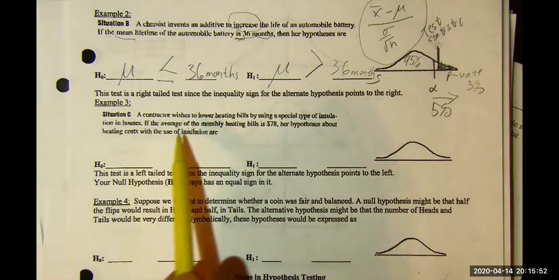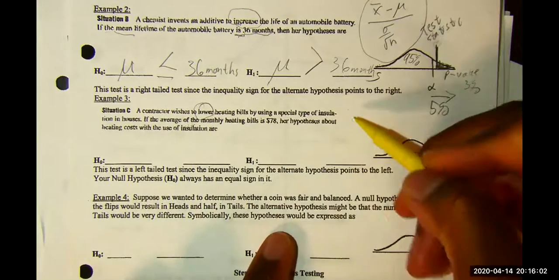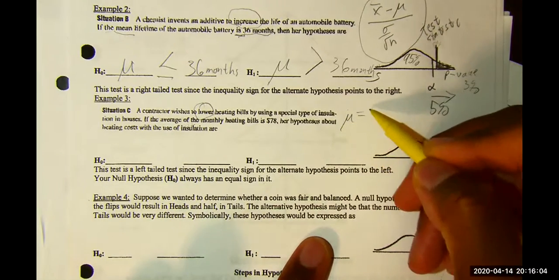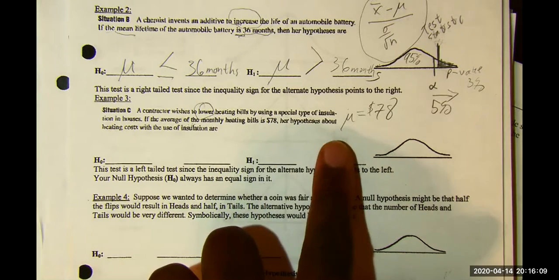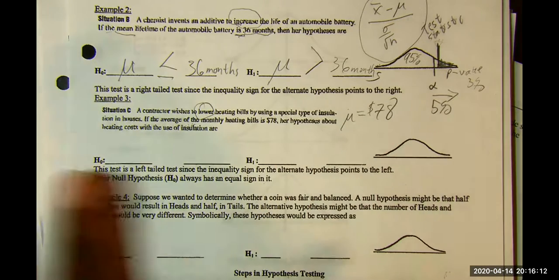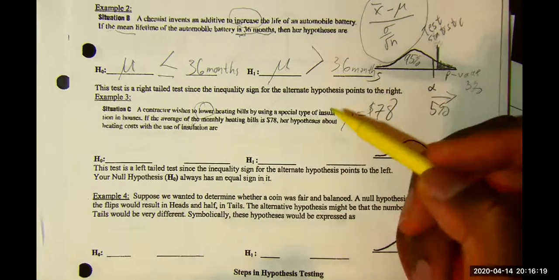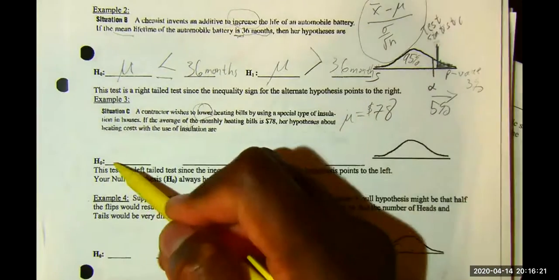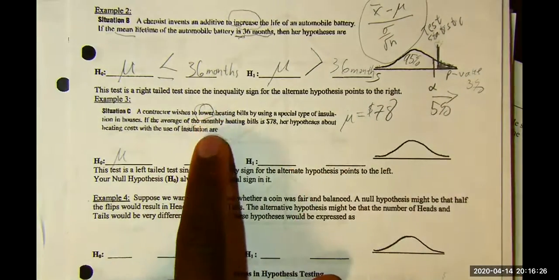A contractor wishes to lower, context clue, heating bills by using a special type of insulation in houses. If the average of the monthly heating bills is $78, so I'm going to say we're told the status quo mu is $78. Her hypotheses about the heating costs with the use of insulation are, the null, mu is, we're talking about lowering.